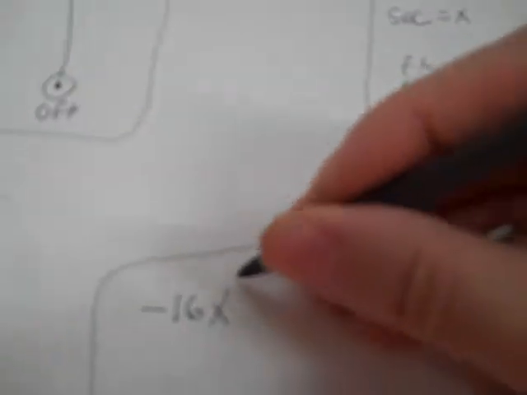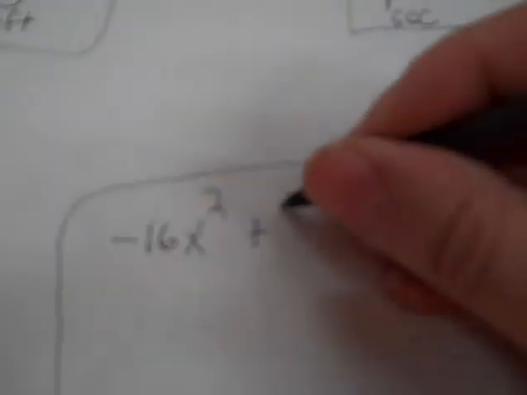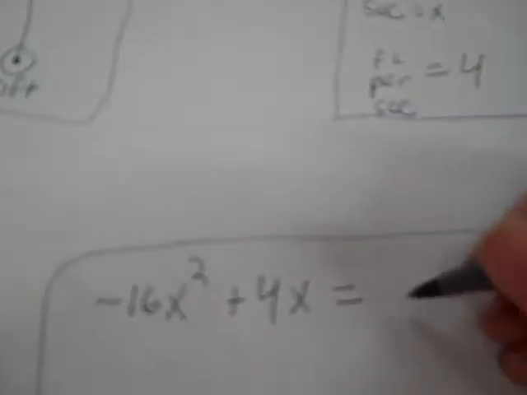Now let's set up our formula again. Gravity, negative 16. Time, x, to the power of 2, plus velocity, 4x, equals height y.